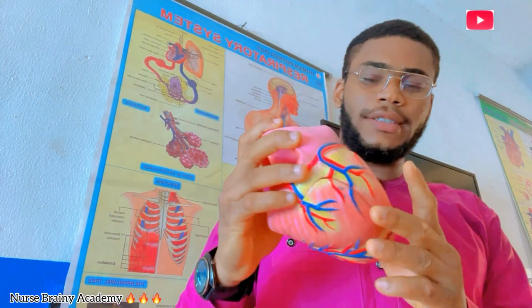So this is the structure of the heart. In our Telegram group, I've explained the blood supply to the heart, and I told you in our previous class that the blood supply to the heart is totally different from blood flow in the heart.